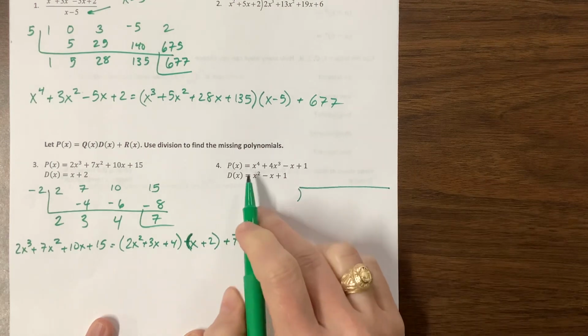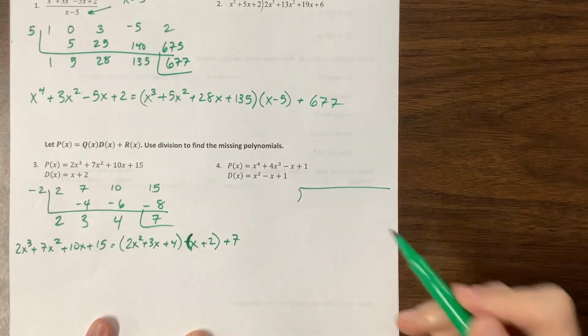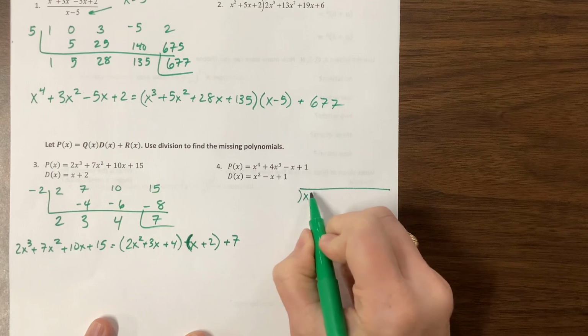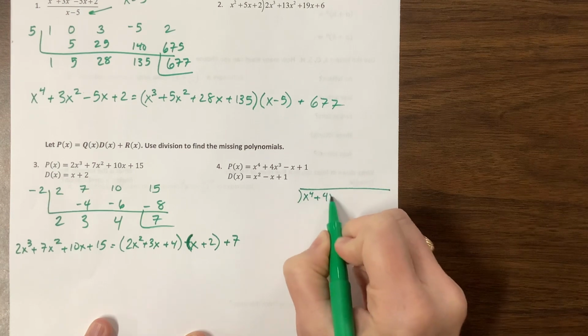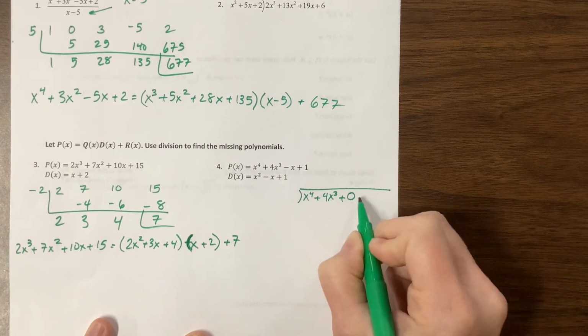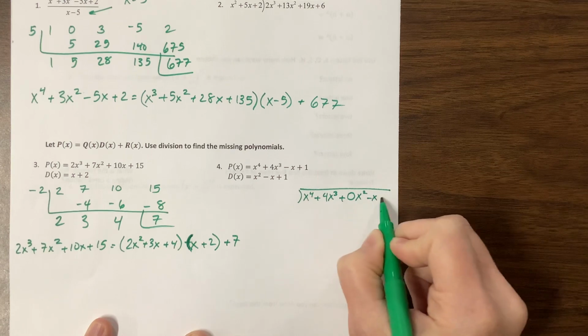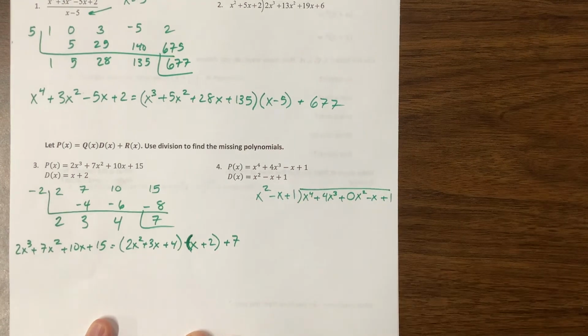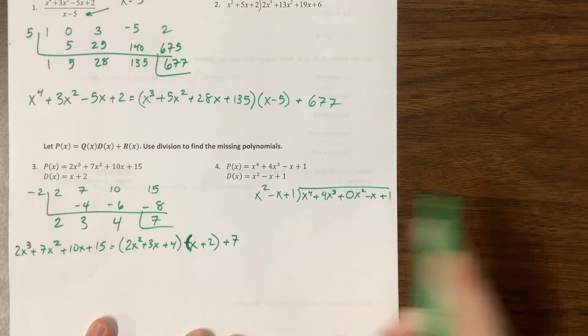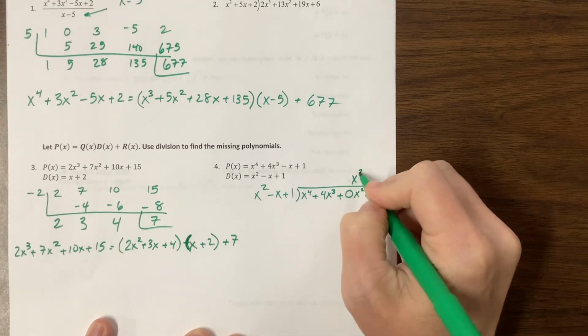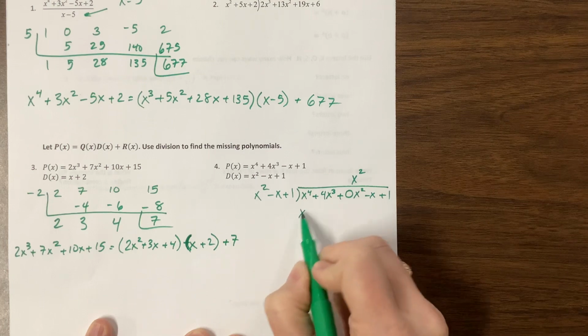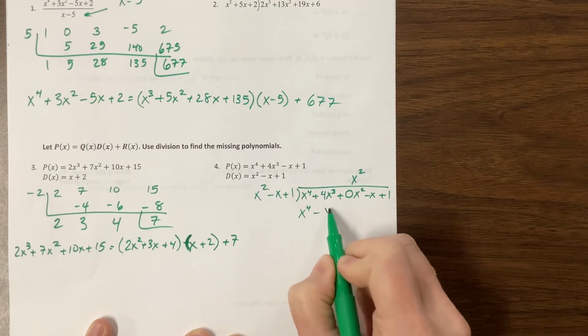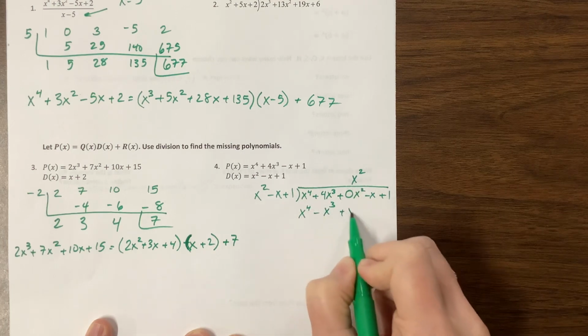Okay, notice I have an x to the fourth and x to the third, but no x squared, so I need to hold a spot for that. So 0x squared minus x plus 1. And I'm dividing by x squared minus x plus 1. X to the fourth divided by x squared gives me x squared. Let's multiply it back. X to the fourth minus x to the third plus x squared.